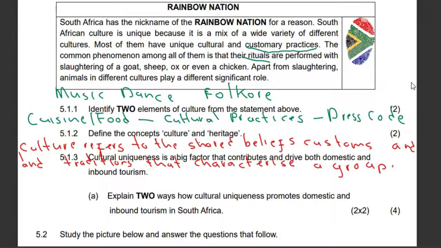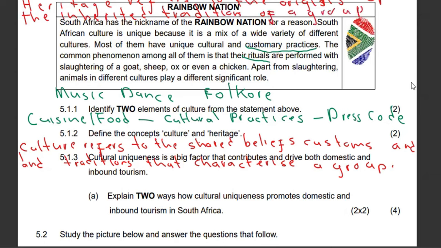Then on the other side, heritage refers to the origins or inherited traditions of a group, and their shared history, passed from generation to generation.